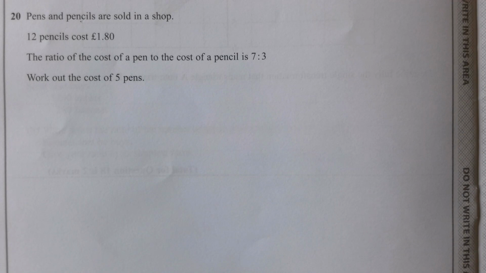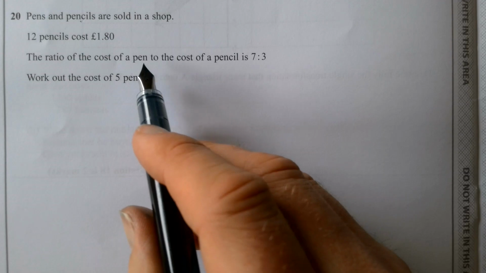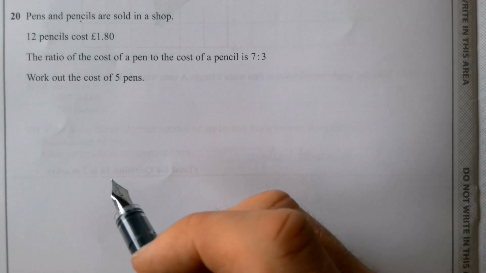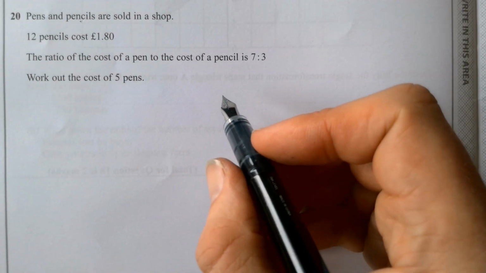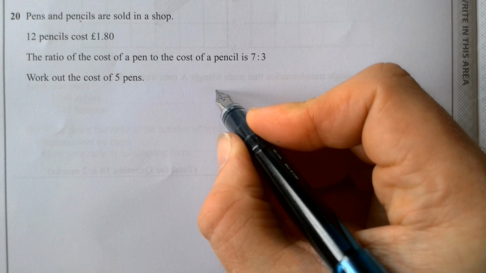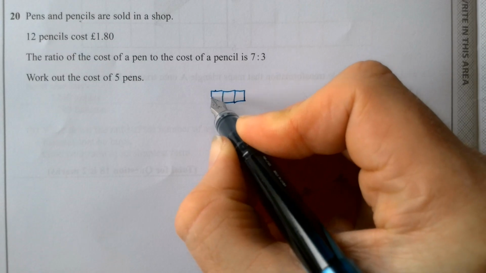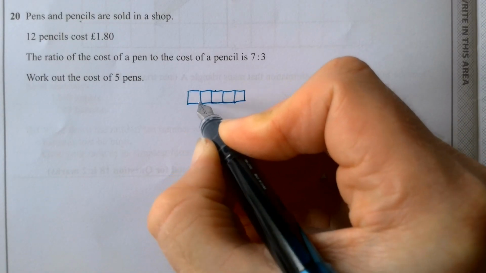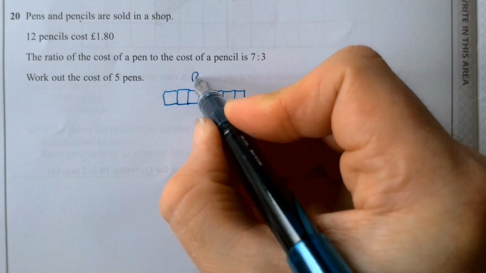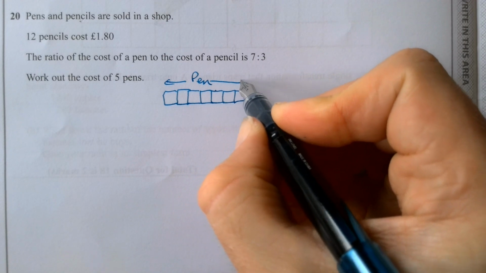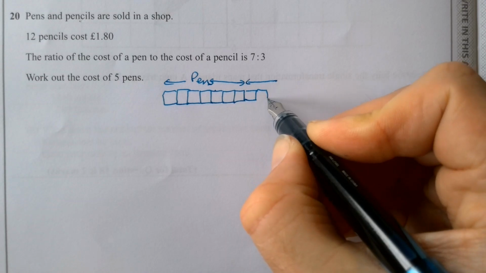Question 20. Pencils cost £1.80. The ratio of the cost of a pen and the cost of a pencil is 7 to 3. Work out the cost of 5 pens. So the pens are the 7, aren't they? The pens are what we don't know, but we do know that there's 7. So I'm going to draw 7 boxes, 1, 2, 3, 4, 5, 6, 7, to show the pens. And then I'm going to draw 3 boxes, 1, 2, 3.